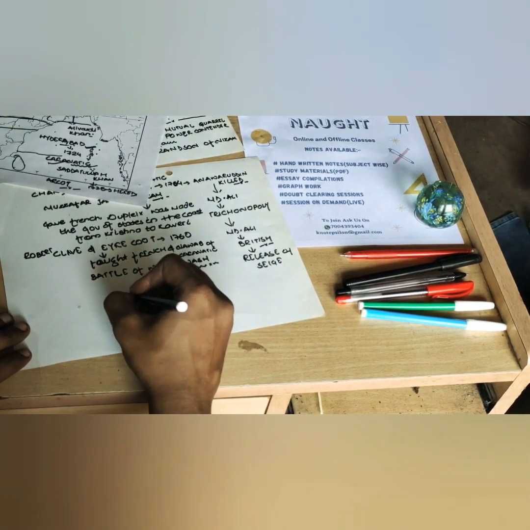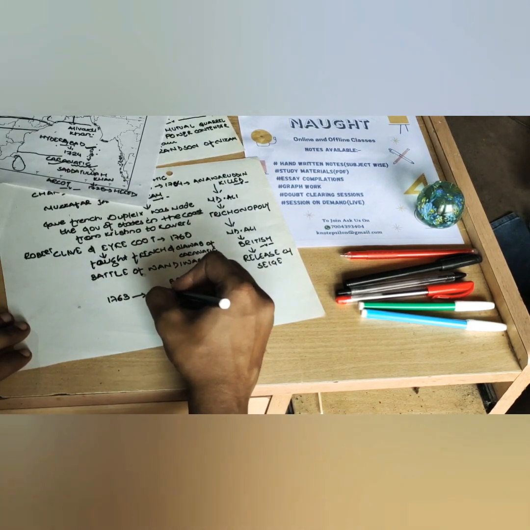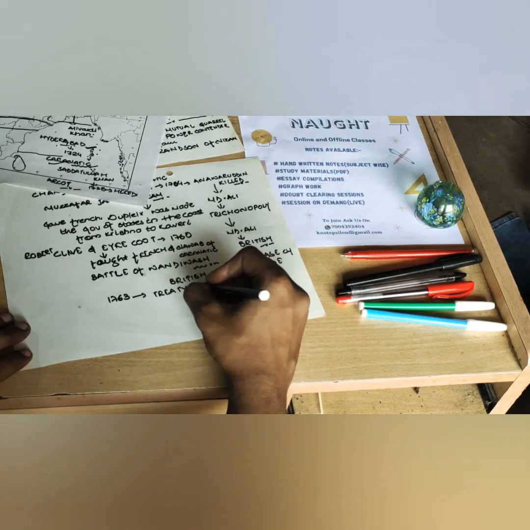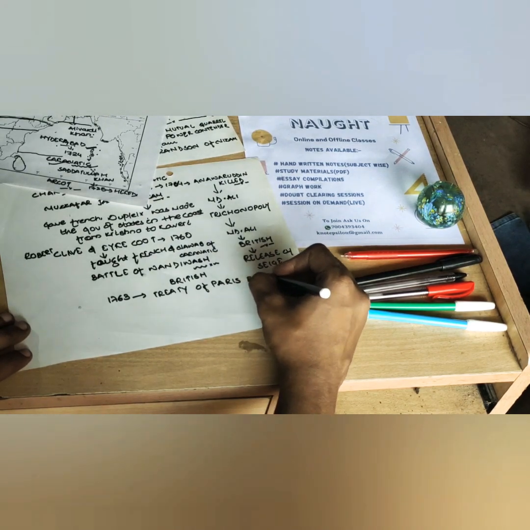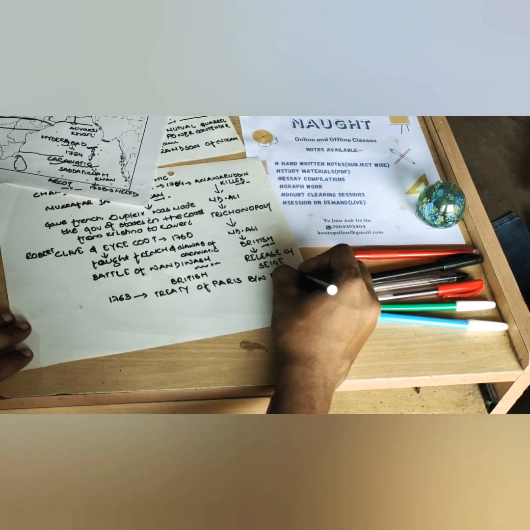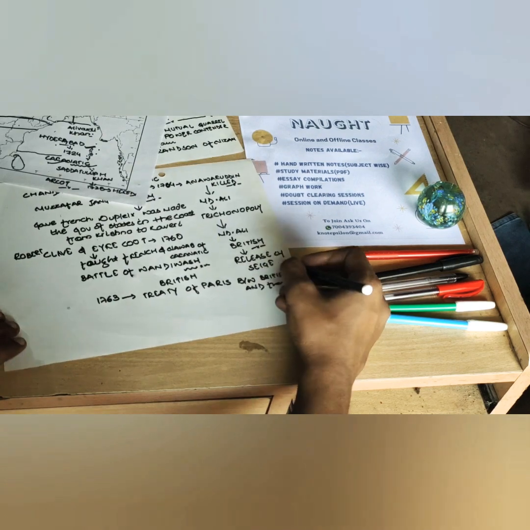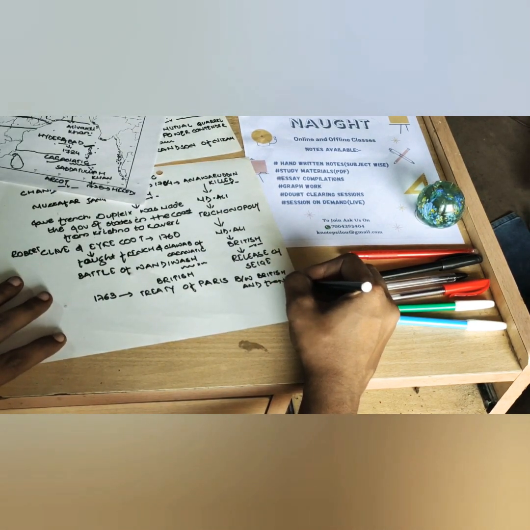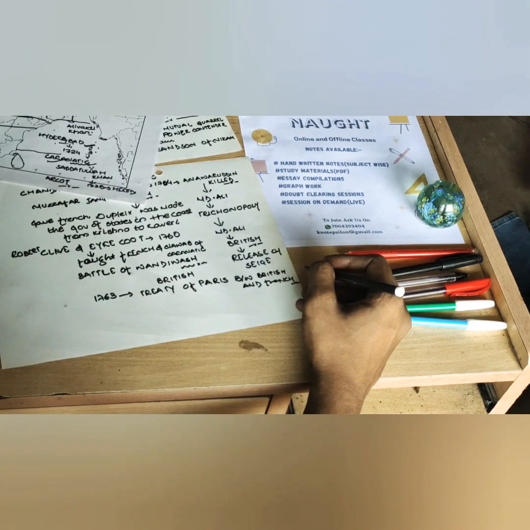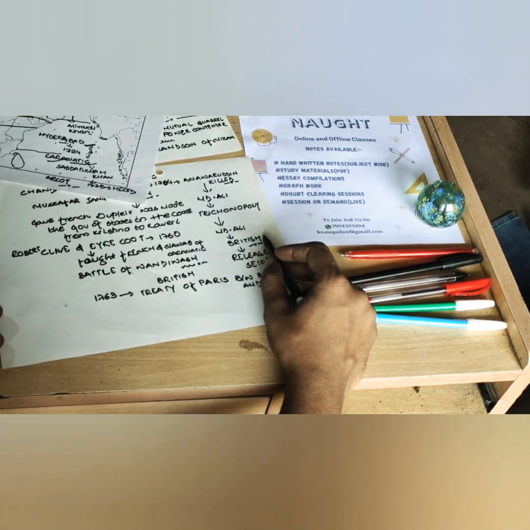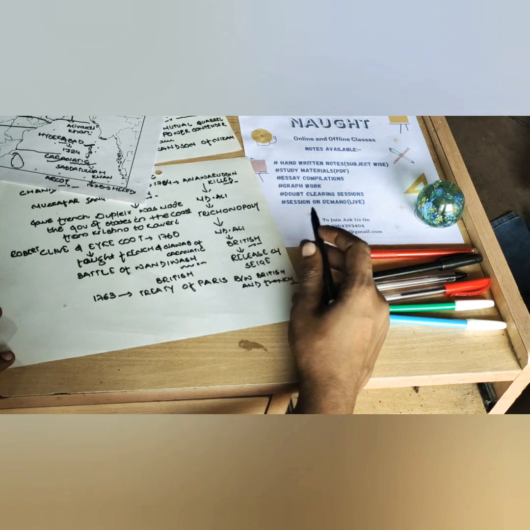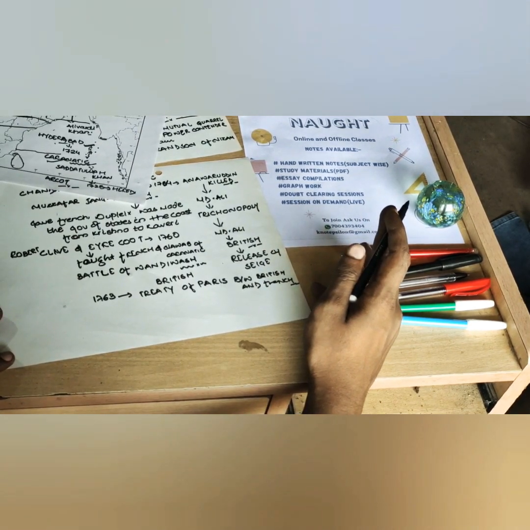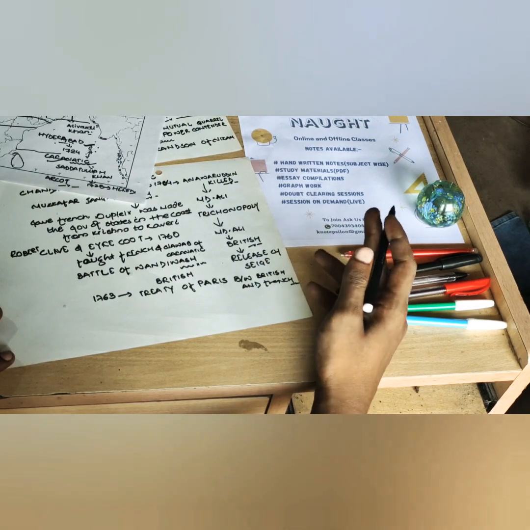And in 1763, okay, the Treaty of Paris was signed between the British and the French. Now Muhammad Ali was made the Nawab of Carnatic, and Nasir Jung was given back, and Muhammad Ali was made the ruler of this particular state, that is Carnatic.